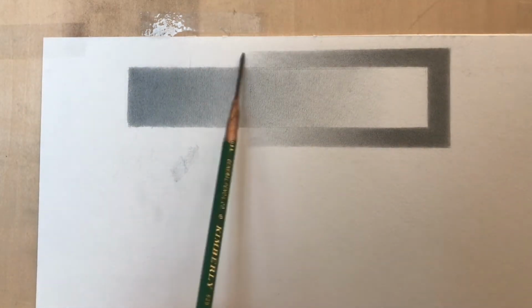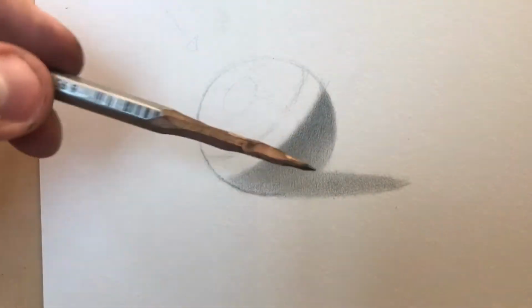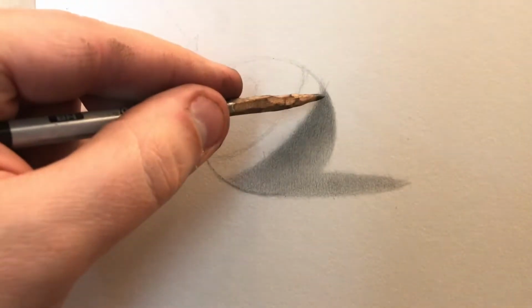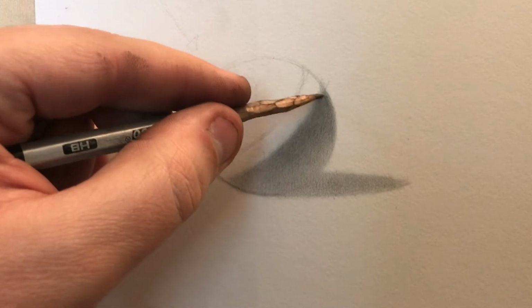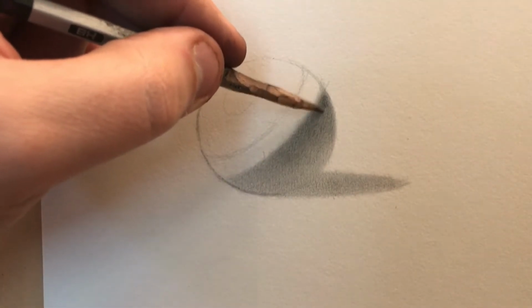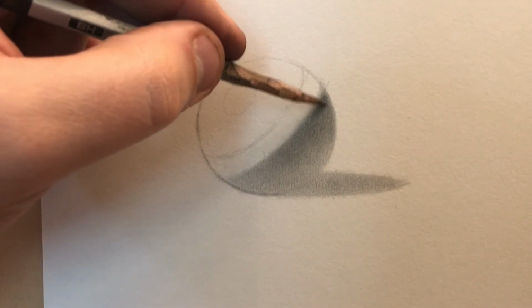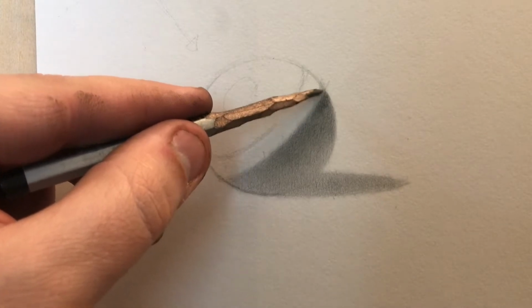And this video is actually a compilation of footage taken from that class where I am explaining how to create smooth value gradations using a series of different pencils. And when we learn how to do this properly, we can really accentuate the appearance of form.